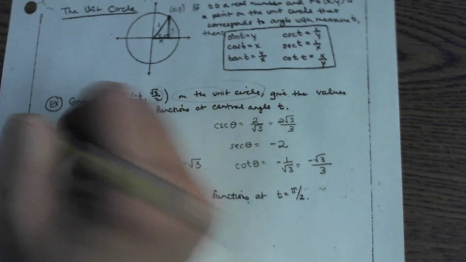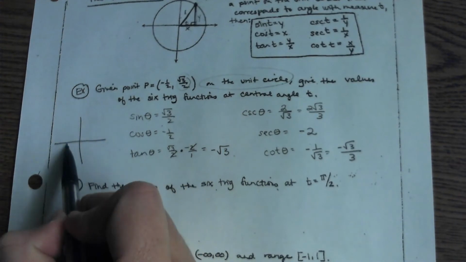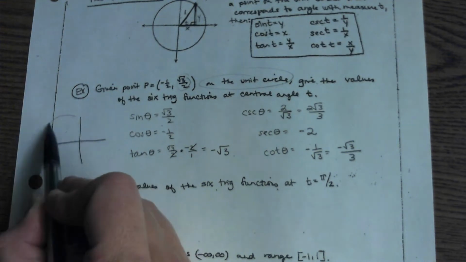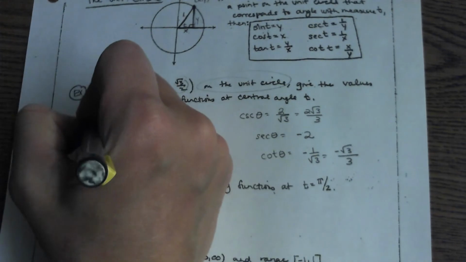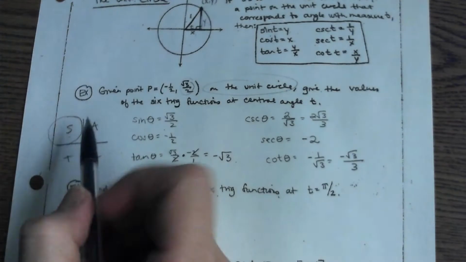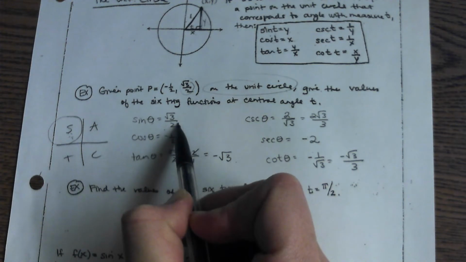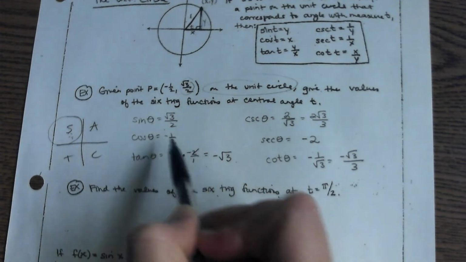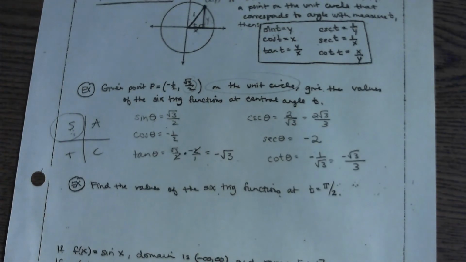Good. So this point, just based on what you know about plotting points, is a negative x coordinate and a positive y coordinate. So it's in quadrant 2. All students take calculus. That tells us that only our sine should be positive and our cosine and tangent should be negative. And then the reciprocals just follow suit with that. Remember that? Good stuff.